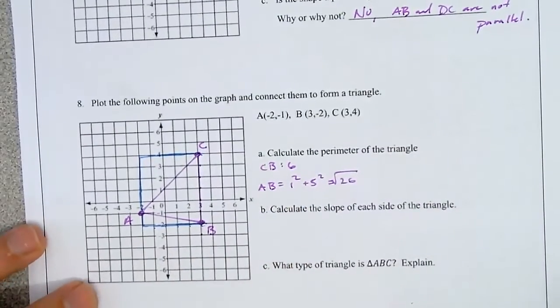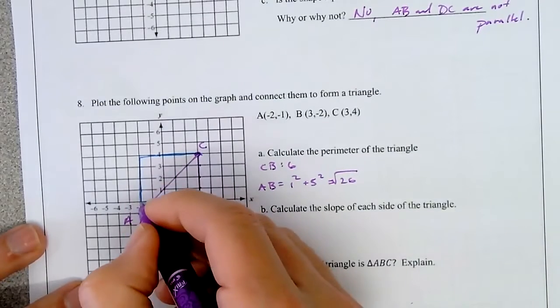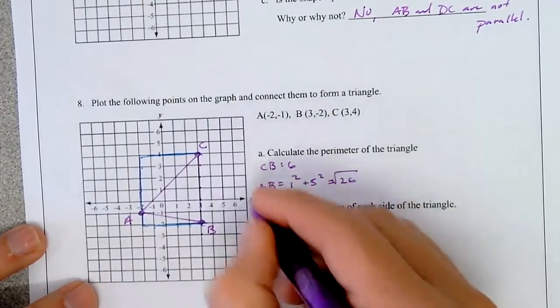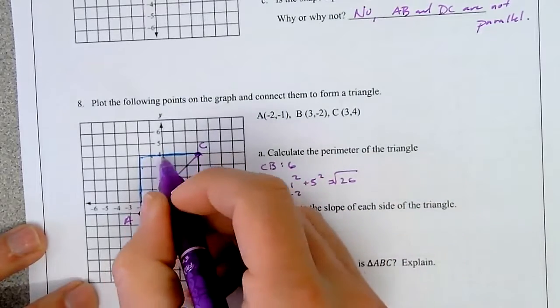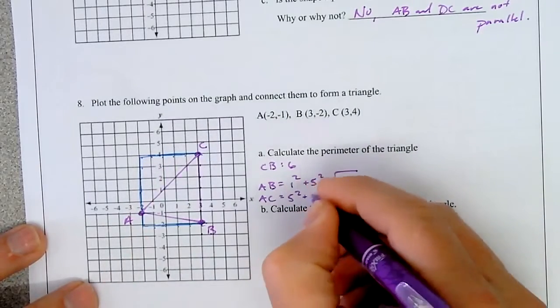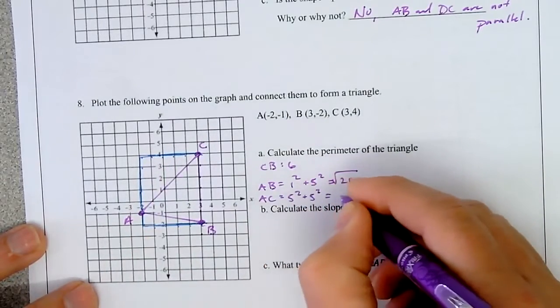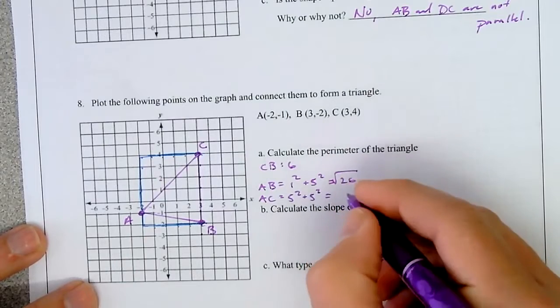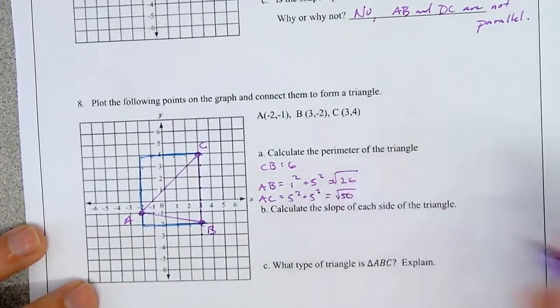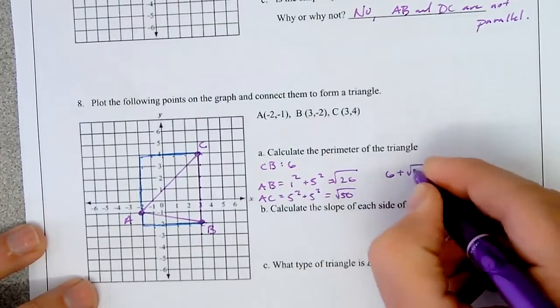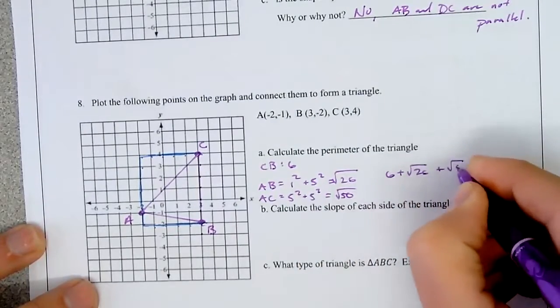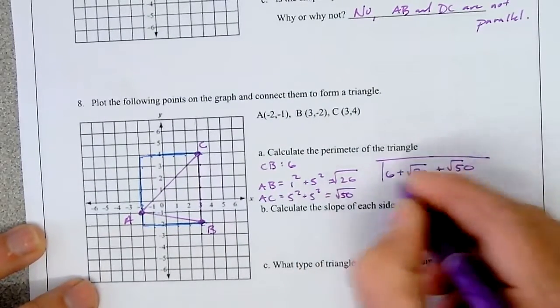So that should just be the square root of 26. AC is up 1, 2, 3, 4, 5, and over 1, 2, 3, 4, 5. So that's 5 squared and 5 squared. 25 and 25 is 50. So perimeter is 6 plus root 26 plus root 50.